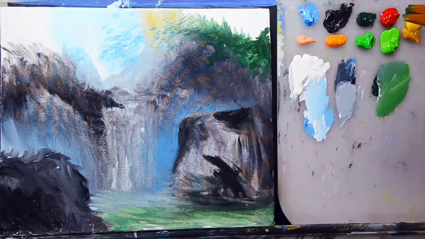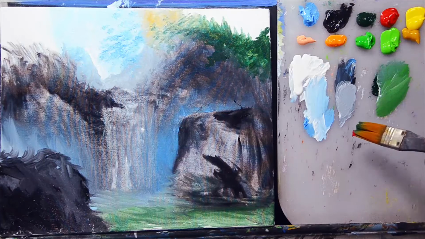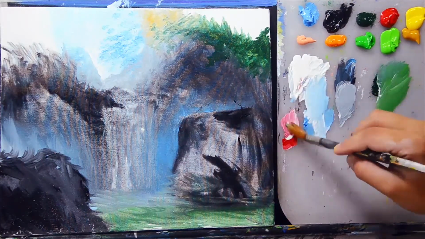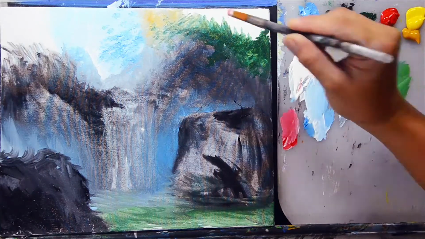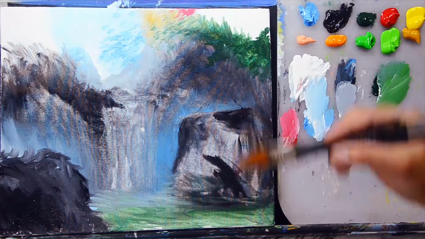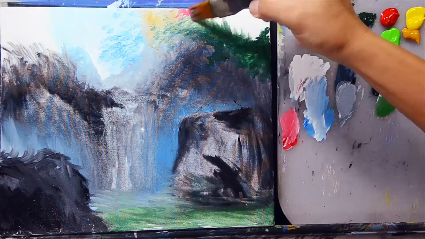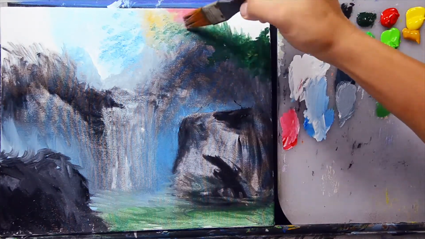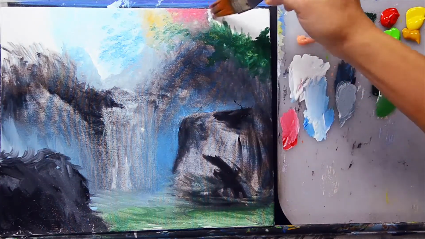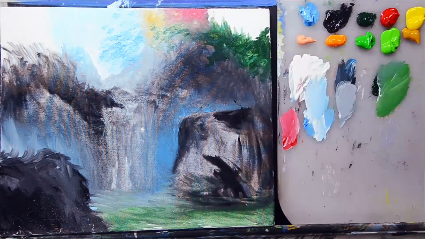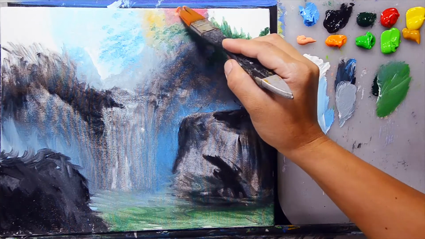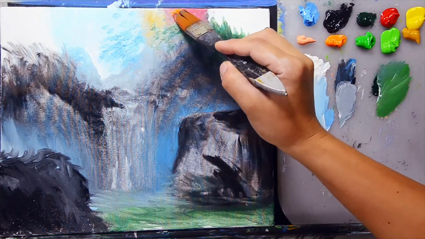Then I'm going to mix also the scarlet red and the titanium white to create this kind of color. Going to paint also this one here. I'm going to blend this color at this area for another color effect for my trees. Then the cadmium orange. I'm going to paint also the cadmium orange here for the trees to this area.